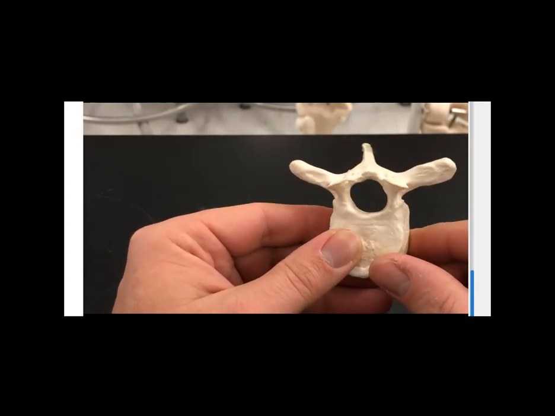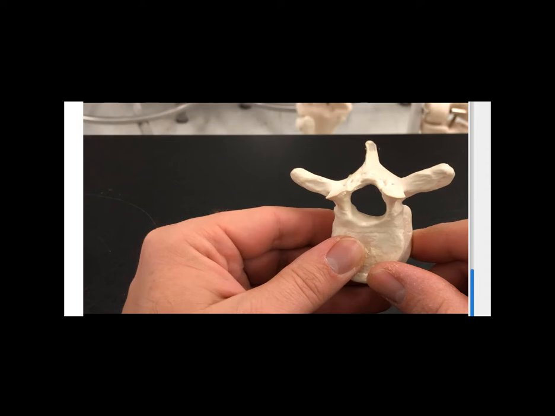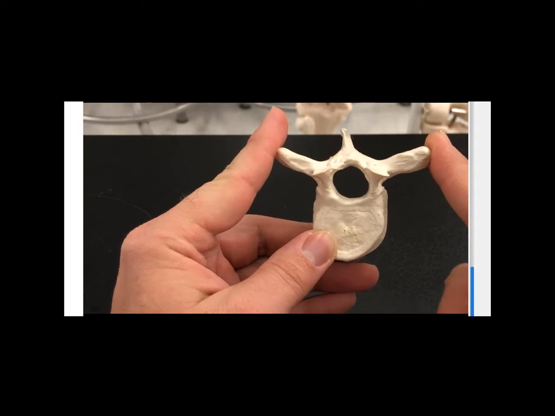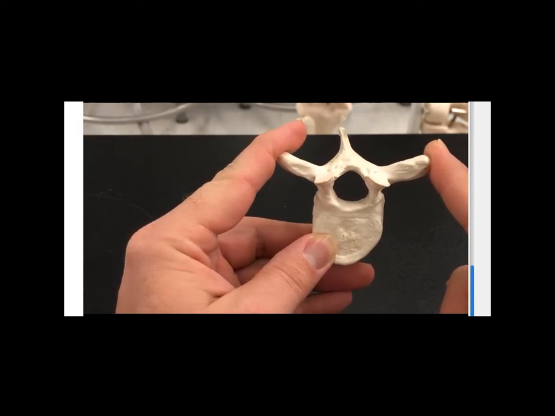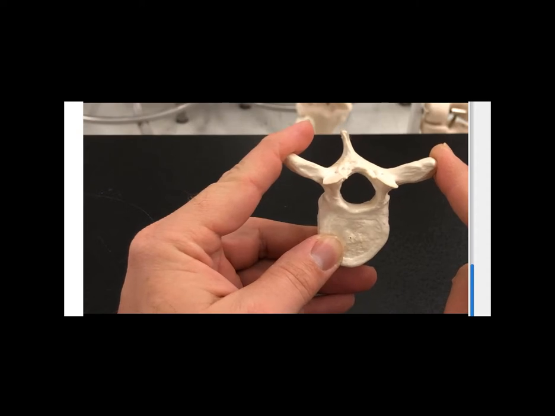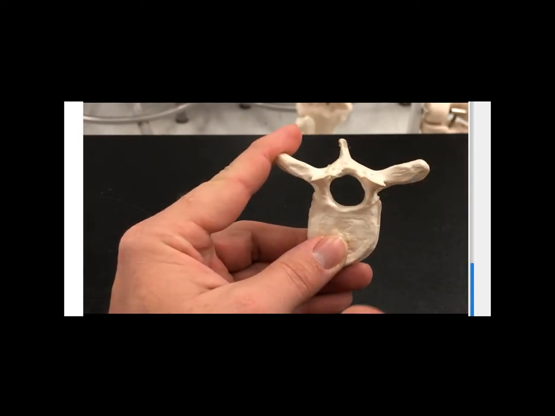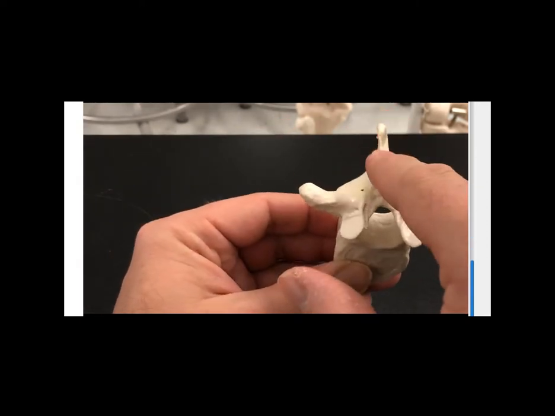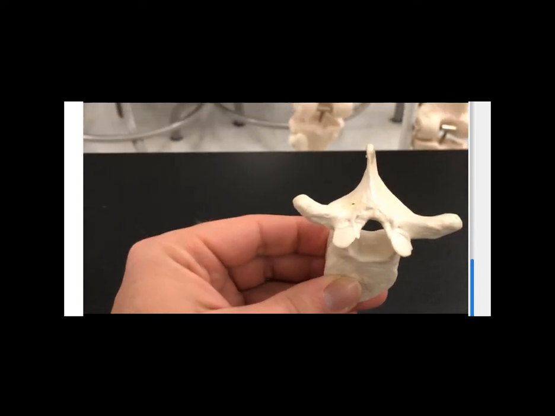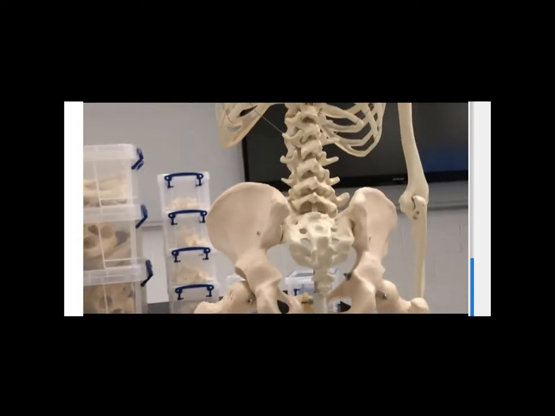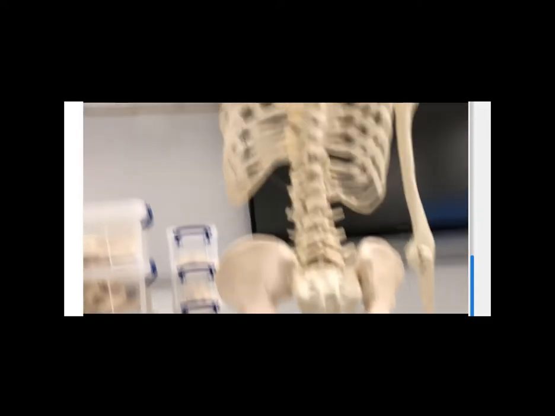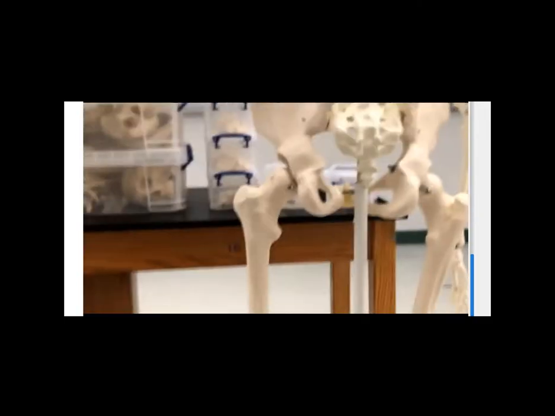From there you also have processes, and there are three main processes that we need to know. Off to the sides, we are going to have the transverse processes. Transverse processes are points for muscle attachment for muscles like the erector spinae and things like that that help pull up on the spine and keep you upright. In the middle, we also have a spinous process. If we move this thing up here and look back at this, we can see how the spinous processes all line up and run down the middle of the back. So transverse processes go off to the side, spinous processes run down the middle.